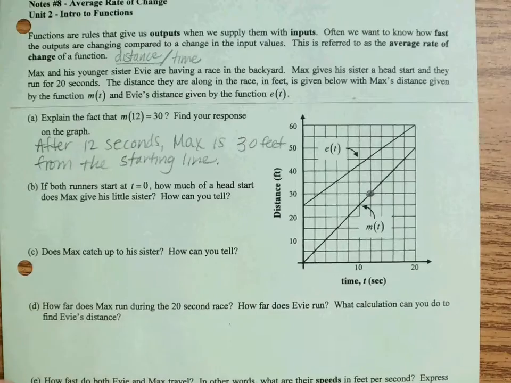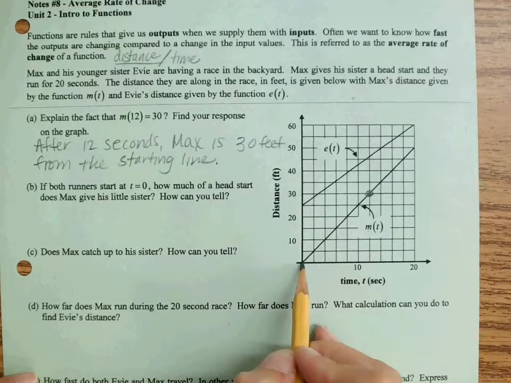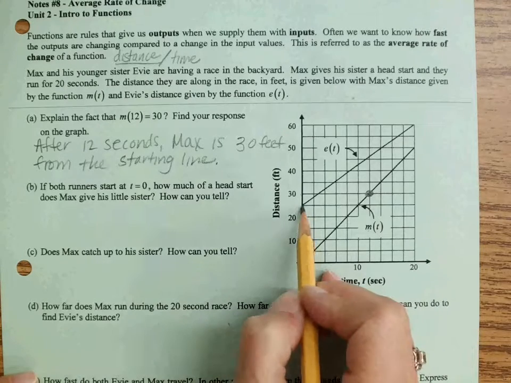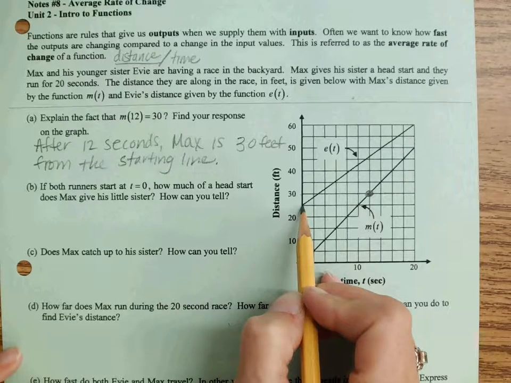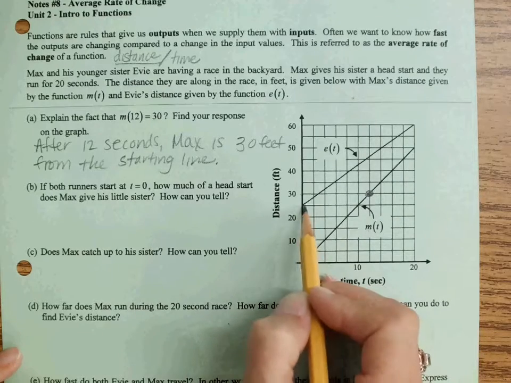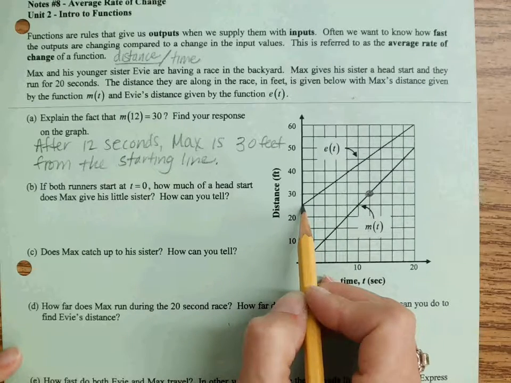Letter B, if both runners start at t equals 0, when time equals 0, how much of a head start does Max give his little sister? So that means that their distance will be different. And it looks like he gives her about a 25-foot start. How can we tell? Because at e equals 0, this is 25, okay?